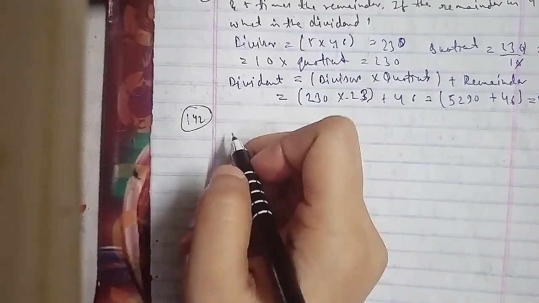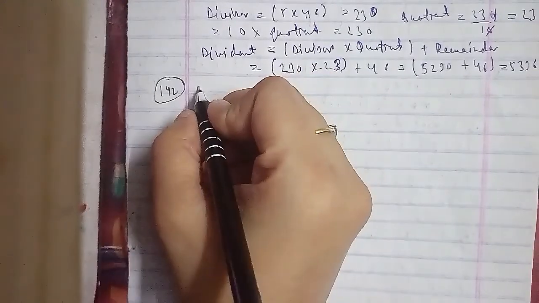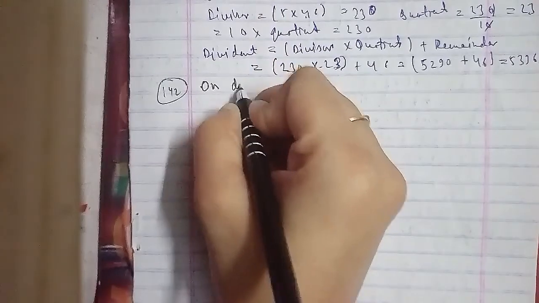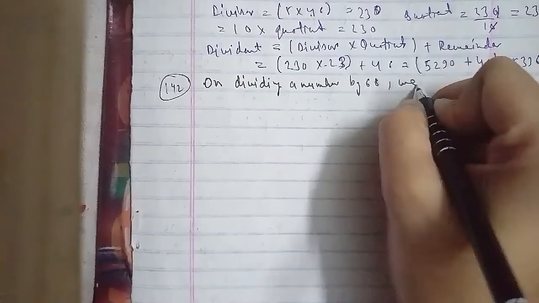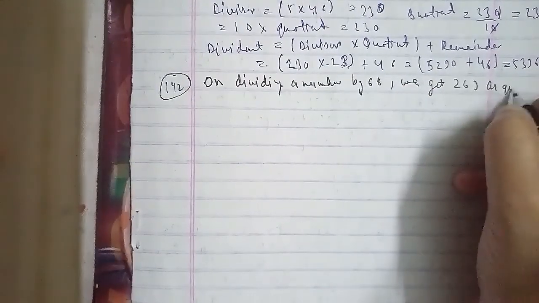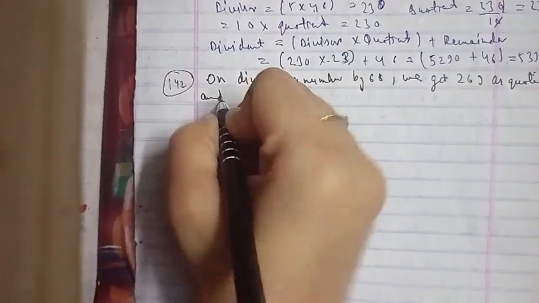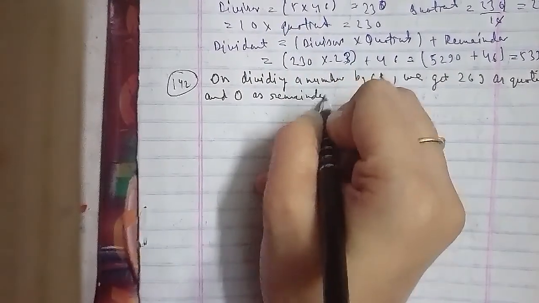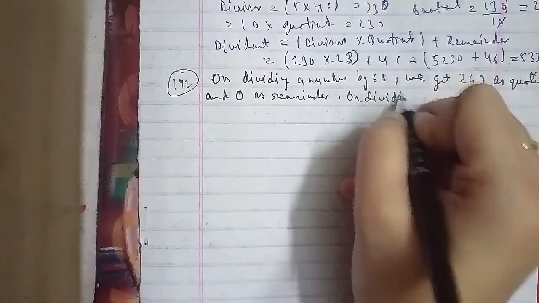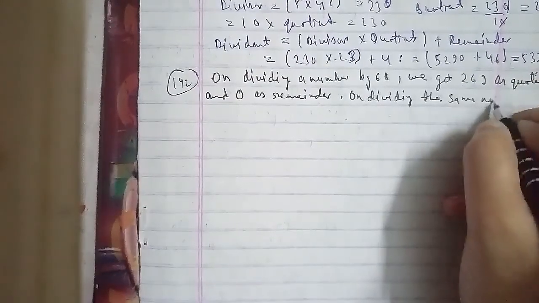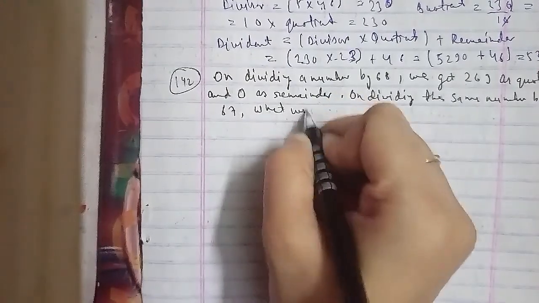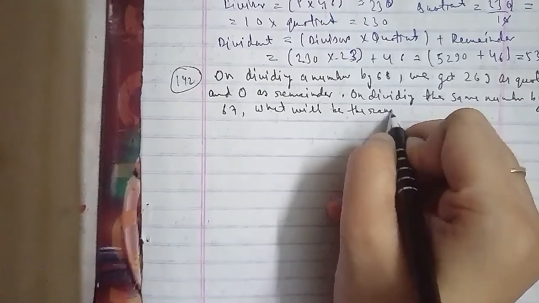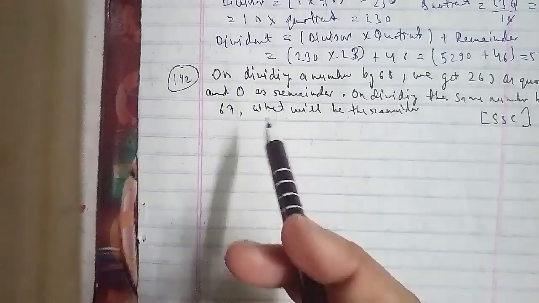So here we go. On dividing a number by 68, we get 269 as quotient and 0 as remainder. On dividing the same number by 67, what will be the remainder? This has been asked in the SSC examination paper. The options we have are 0, 1, 2 and 3. So we will solve it as follows.